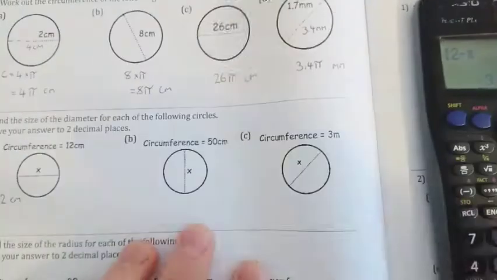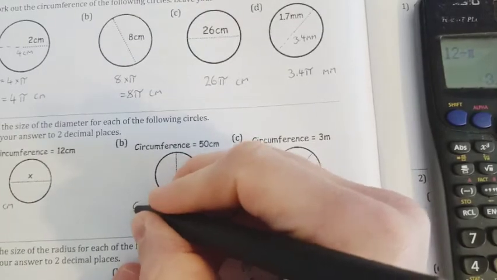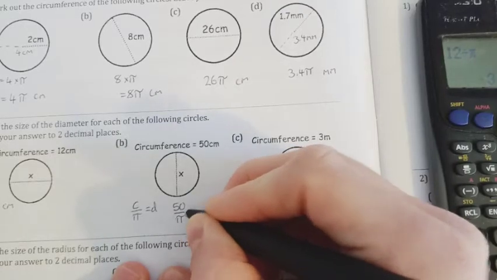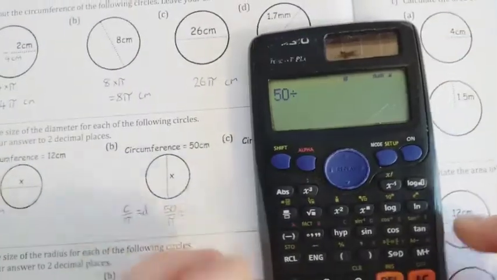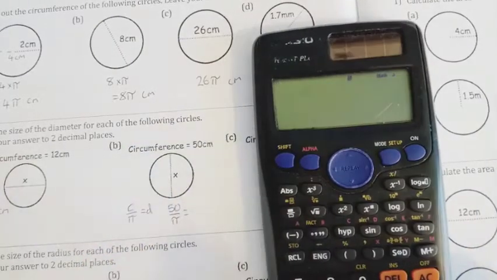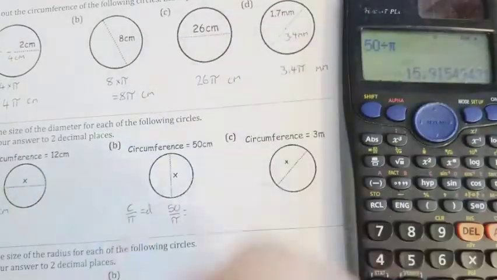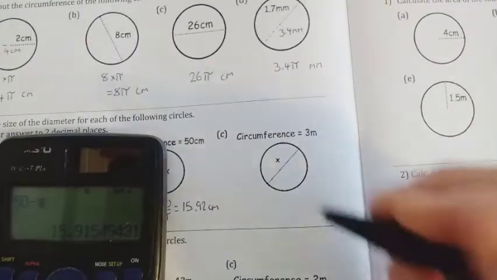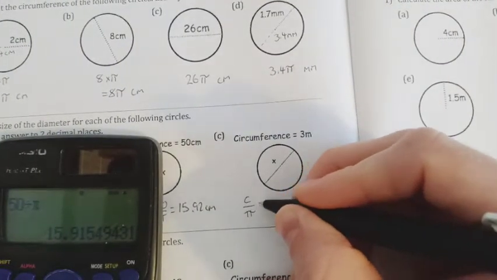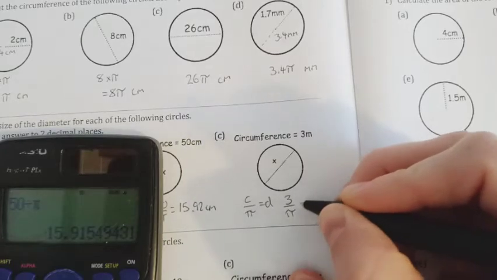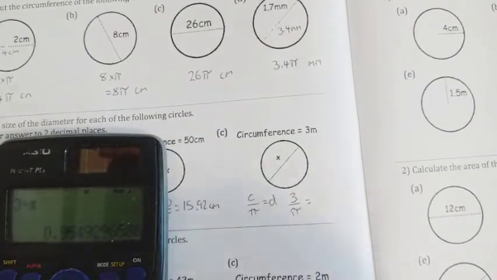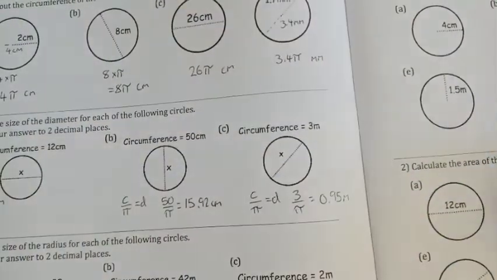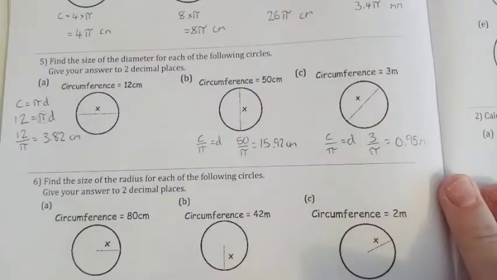Okay, part B, the circumference divided by pi is going to give me the diameter. So 50 divided by pi is 15.92. And finally, 3 divided by pi is 0.95 meters though this time.